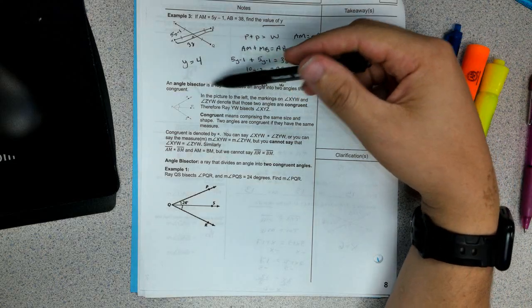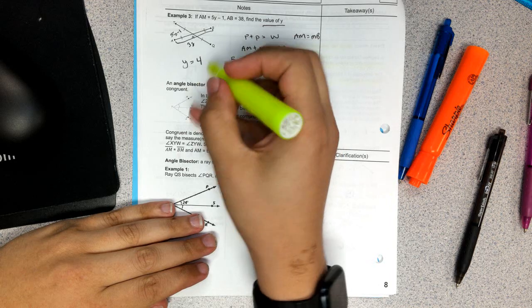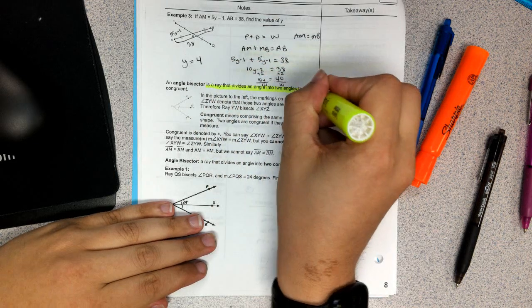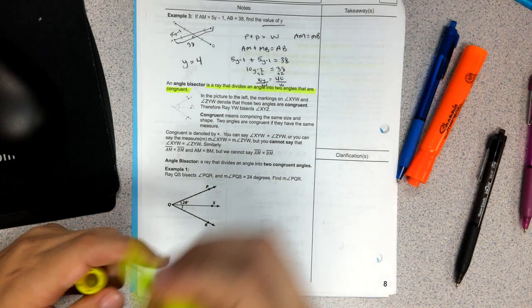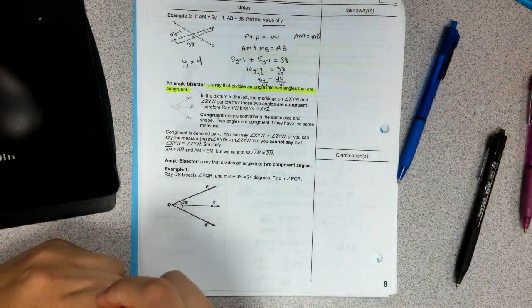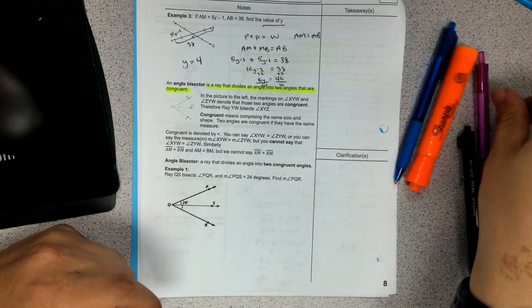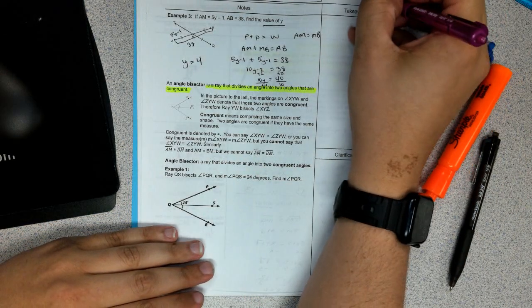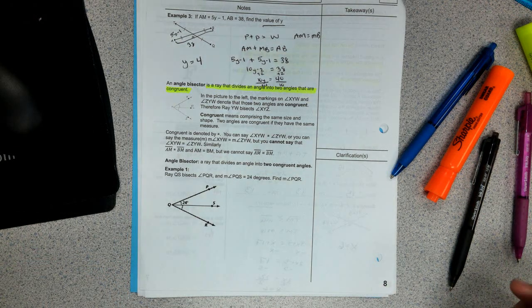Our next one is an angle bisector. An angle bisector is a ray that divides the angle into two angles that are congruent. Okay? So a ray that divides an angle into two angles that are congruent or equal.